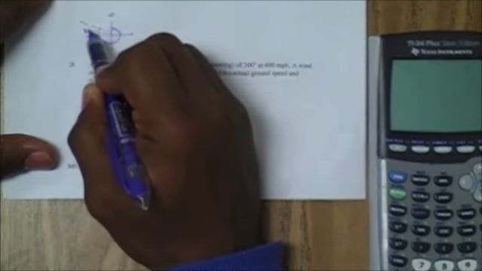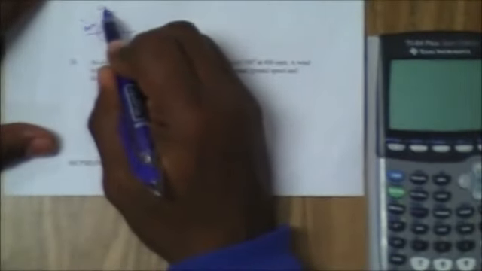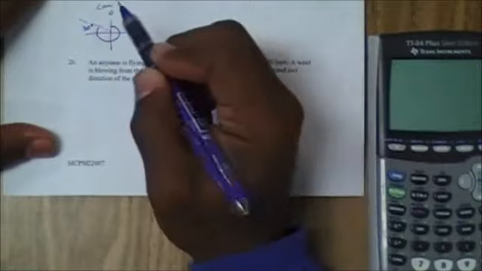Society 129 is meeting in A213. Now, that would be the compass. Society 129 is meeting in room A213. The compass heading.